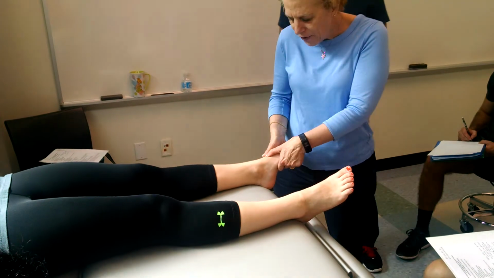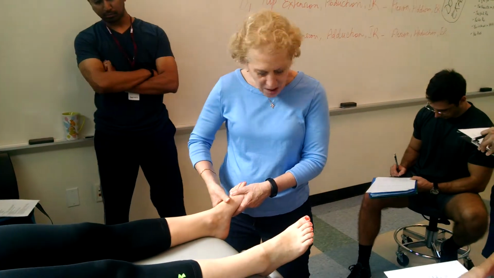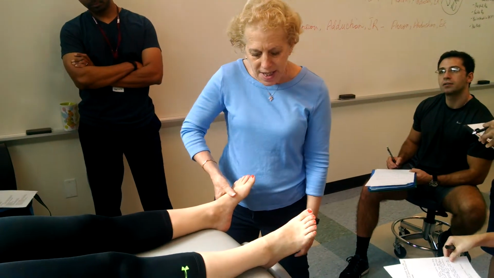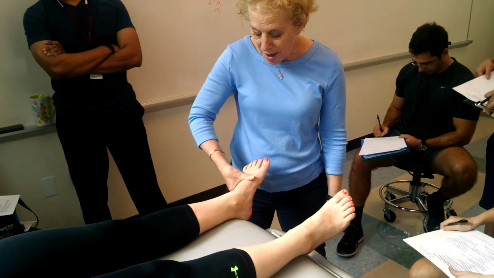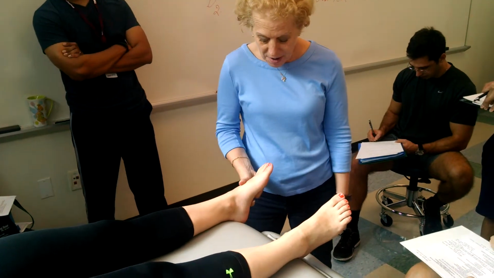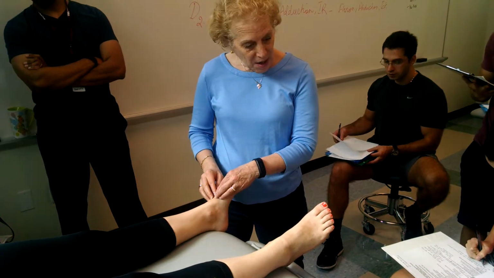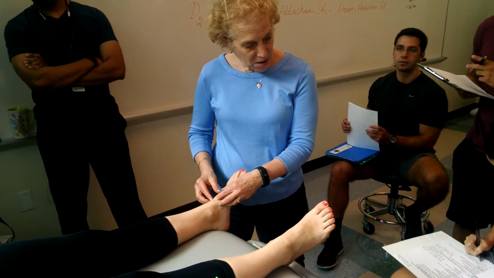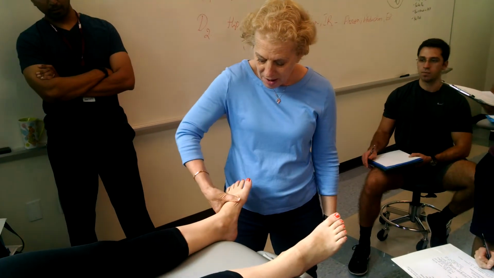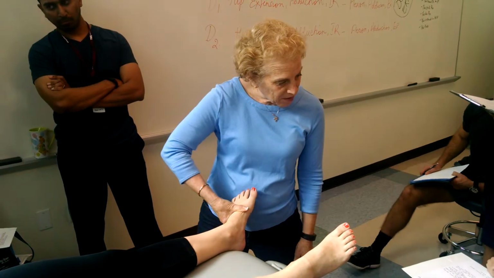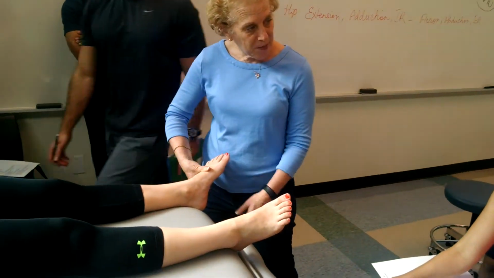Okay, moving down a little further for inversion, eversion. Inversion is down and in, and eversion is up and out. Can you see that? And a lot of it happens down here. Down and in, up and out.